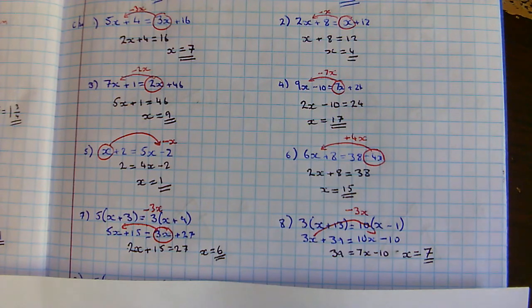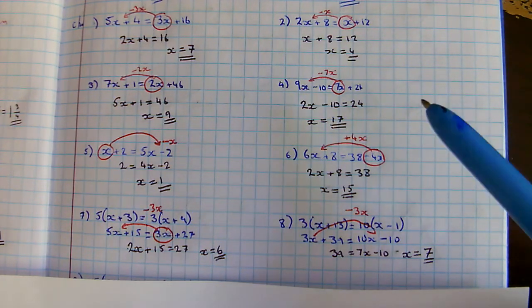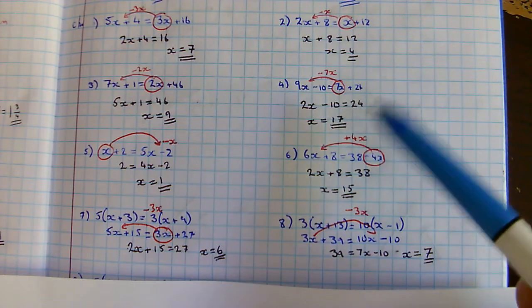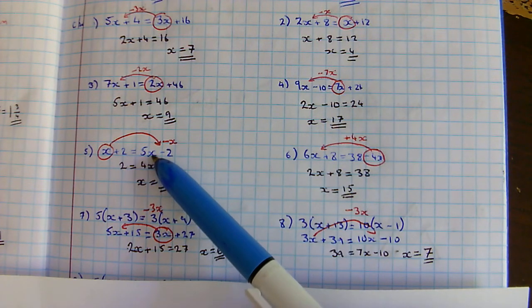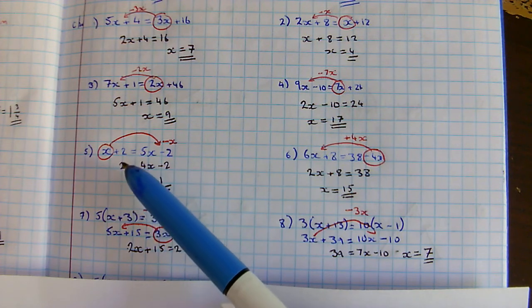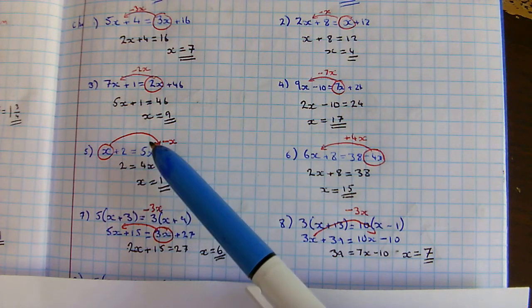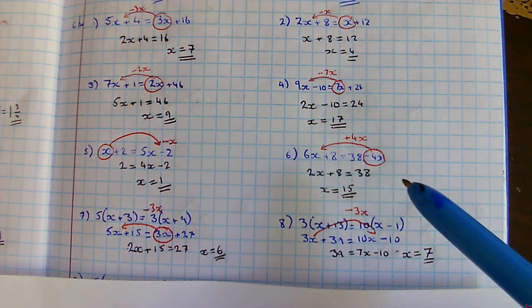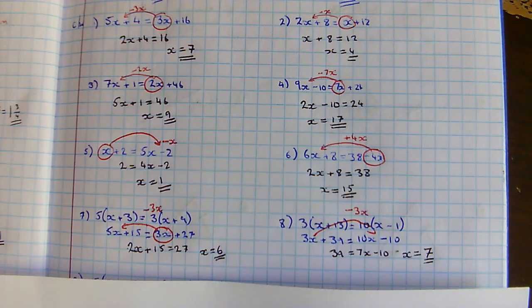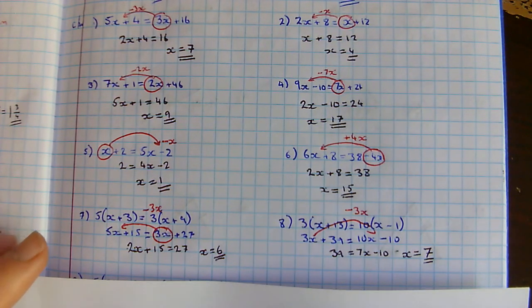Okay, notice in the first 4 questions you were going to be easiest bouncing from the right to the left. On question 5, if you had chosen to bounce from the right to the left, you'd have been left with minus 4x on the left hand side. You don't want that, so you're going to be much better off bouncing from the left over to the right and keep it with positive 4x. Same on question 6.